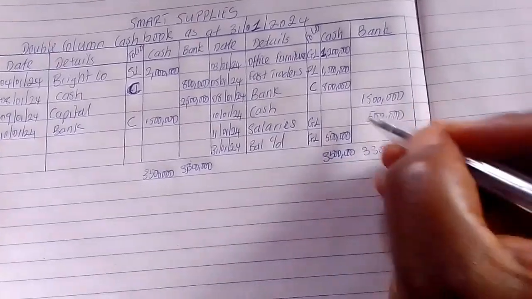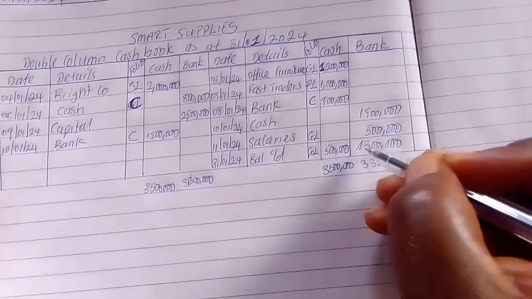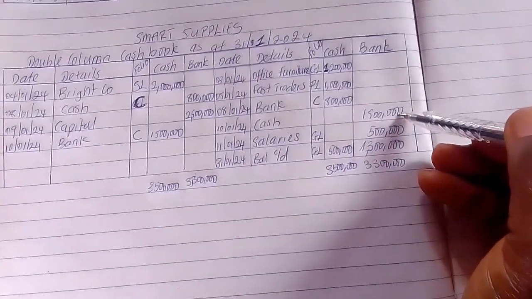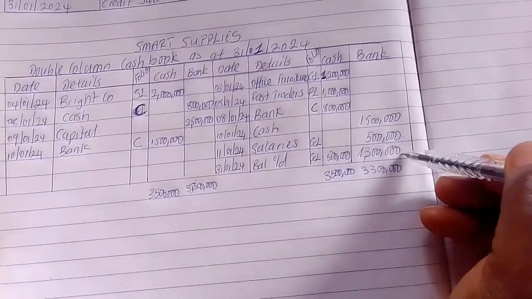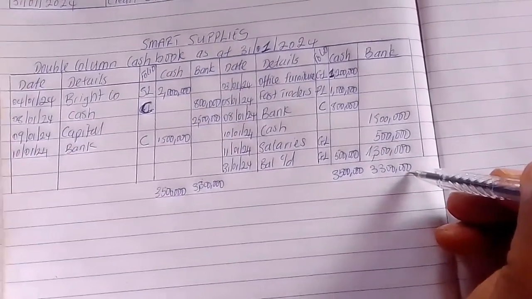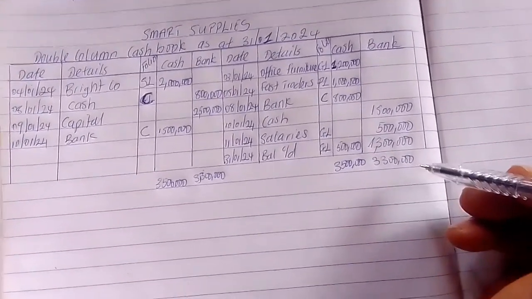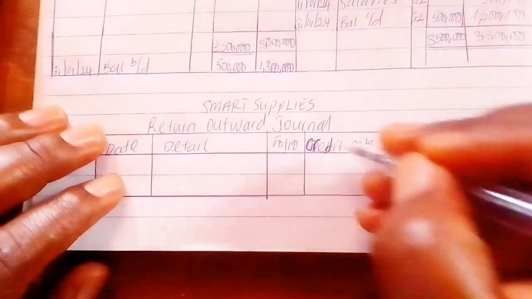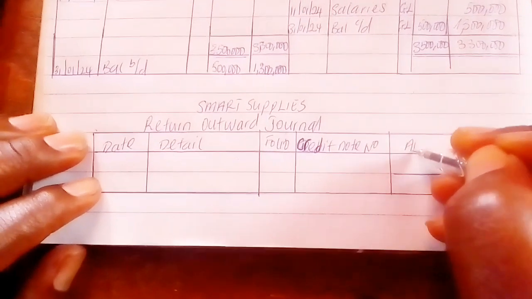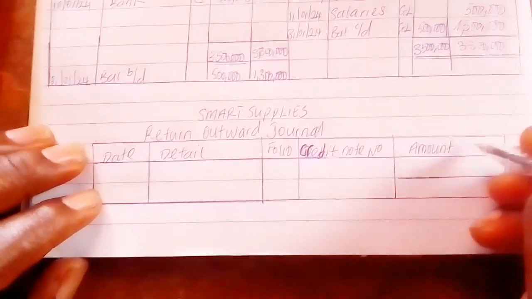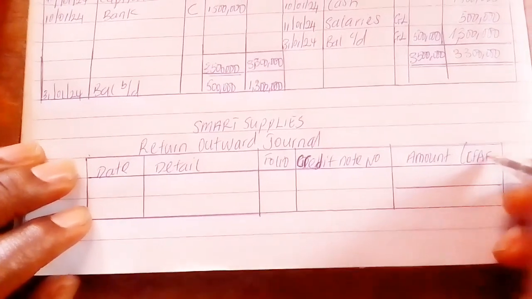That means across. So we have here 1,300,000. So if we add 1,500,000 plus 500,000 plus 1,300,000, we are going to have 3,300,000. The credit note number and the amount, which is in CFA francs.